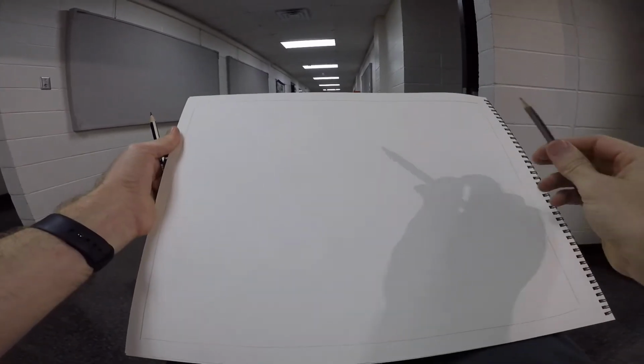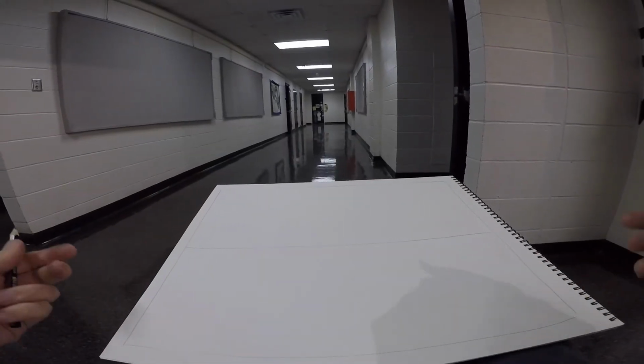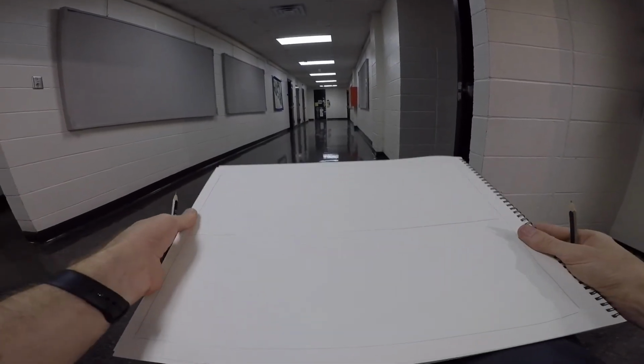So we can guess that my horizon line is what's going to be similar here. It's going to come right across the middle. What about my central vertical axis compared to the last drawing I did? It's going to be much further to the right.